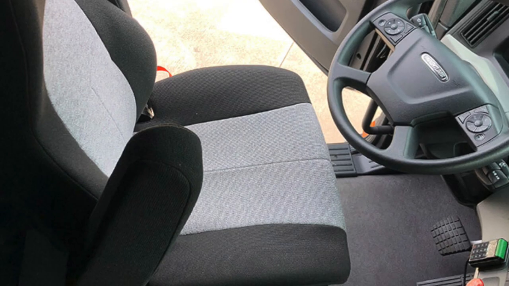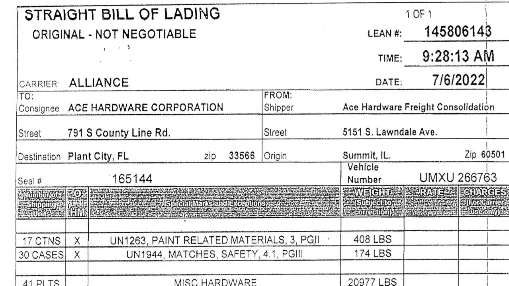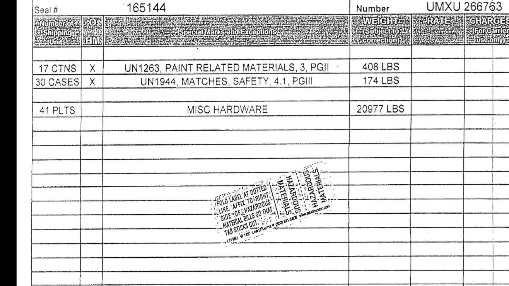Okay, let's look at another bill of lading to make sure we understand what we've seen so far. Let's find the origin and destination of the shipment. Summit, Illinois to Plant City, Florida. Now let's look at the paperwork. Is this a hazmat shipment? Take a moment and look it over. Is there hazmat on this shipment?